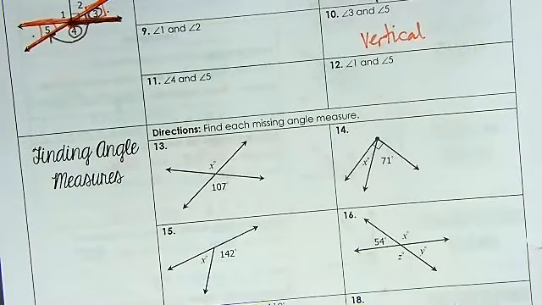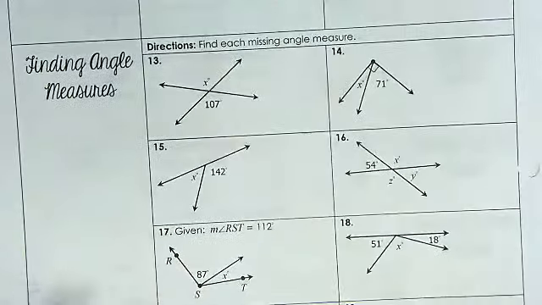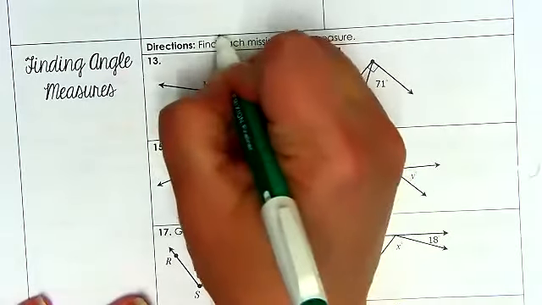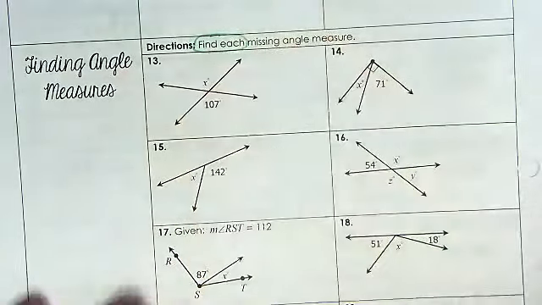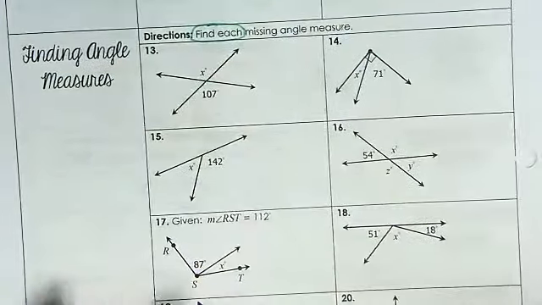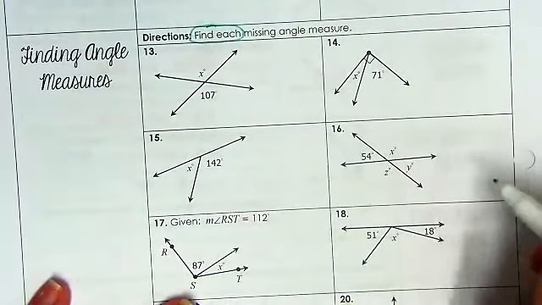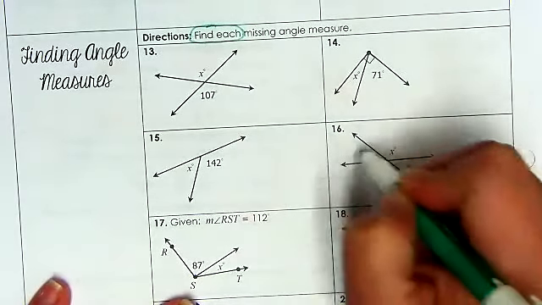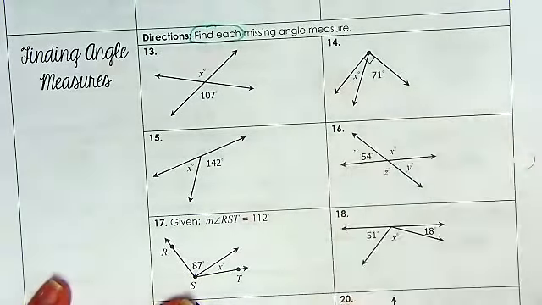Okay, looking at number 16, we have to find each missing angle. So I've got to find all of them. Okay, so when I look at things, first thing I notice is these two angles are vertical angles.